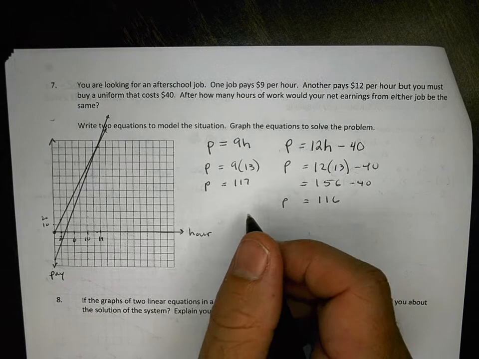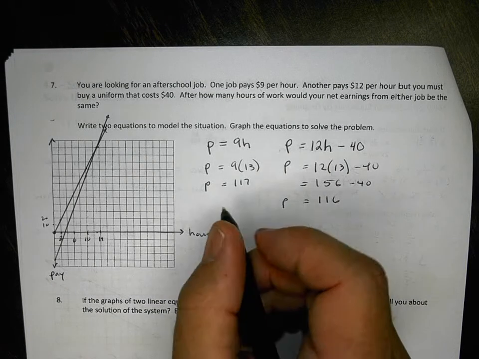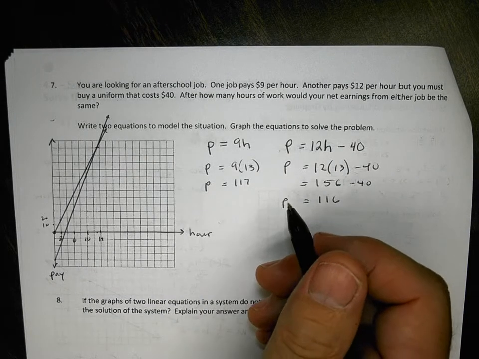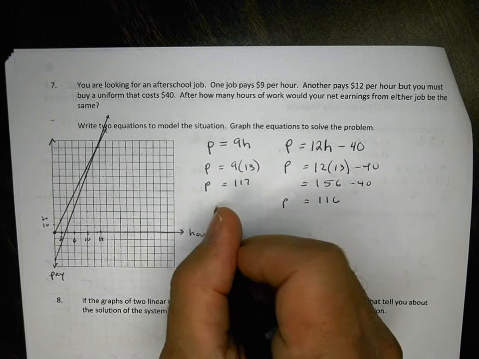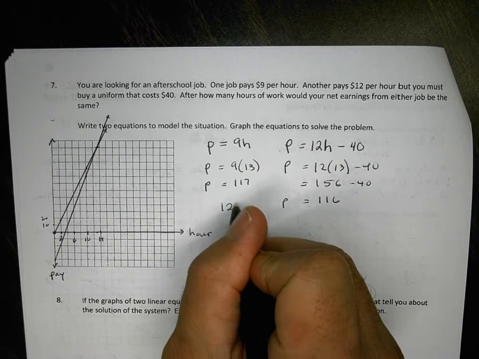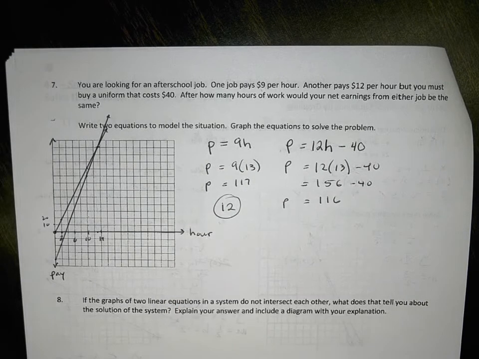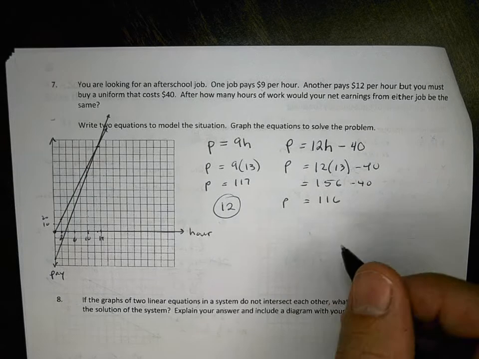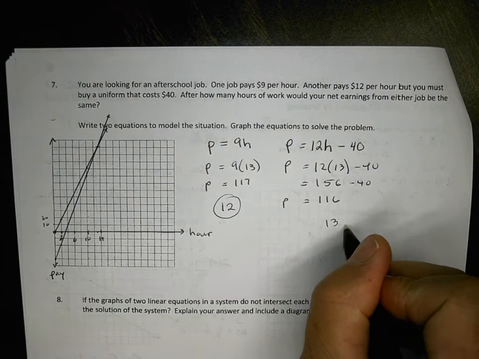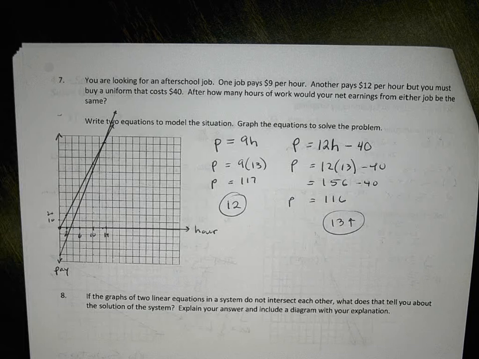So if you were only going to work at this job for, say, 12 hours, I would work at the $9 an hour job. But if you're planning on staying in this job for more than 13 hours, 13 and up, you'd take the $12 an hour job.